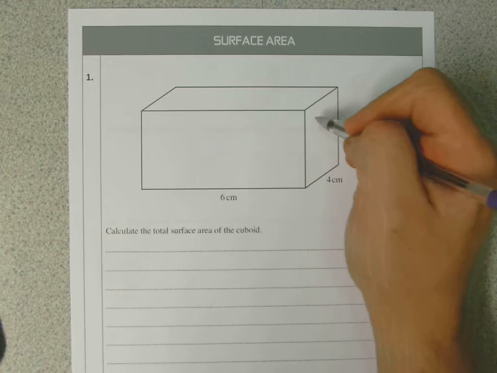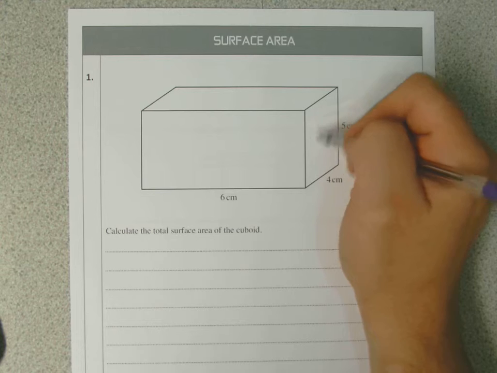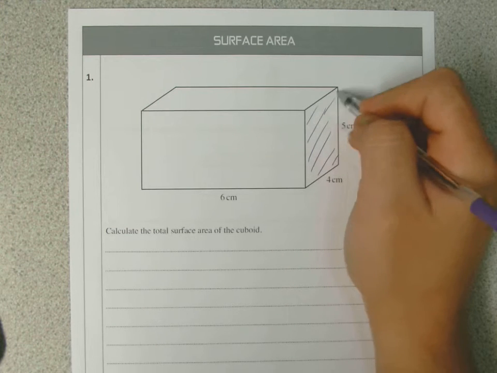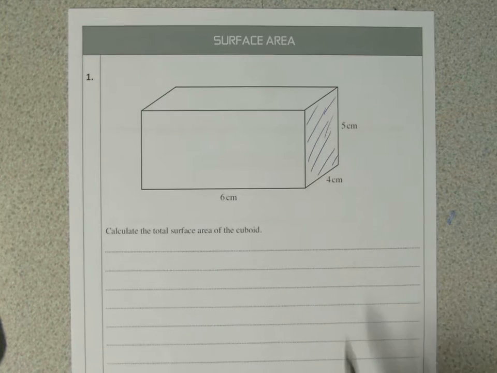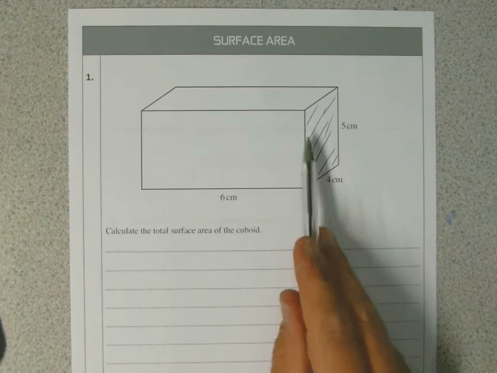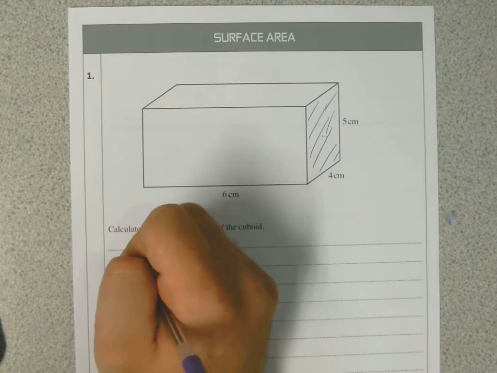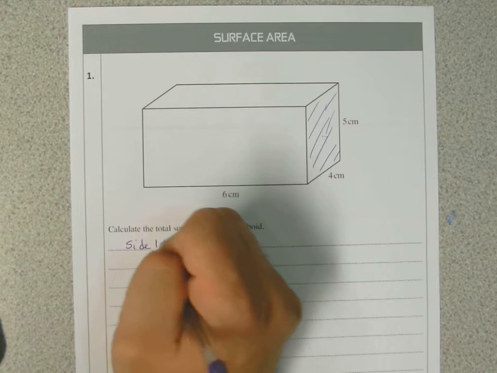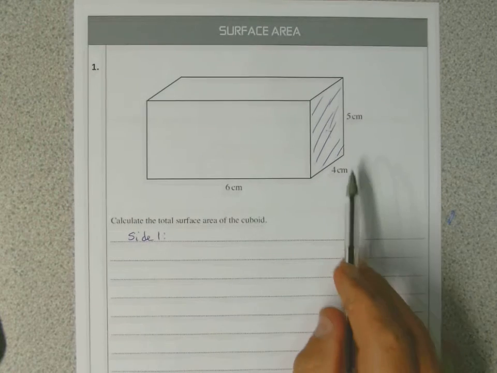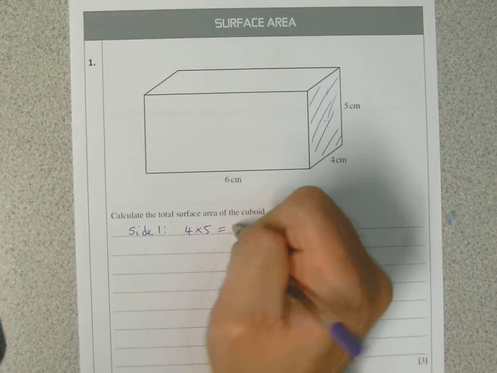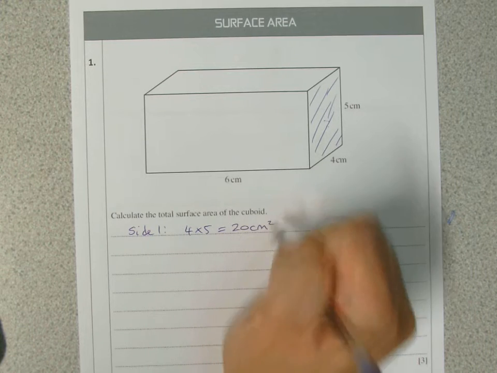Okay, perhaps the one that's easiest in this case to start with is this face here, because you can see quite clearly they give you the dimensions. Okay, so you can see that there, yeah? The dimensions are clear. We can work with the area of that side. Okay, so we can call it side 1. And the area, of course, will be just 4 times 5, which is 20 centimeters squared.